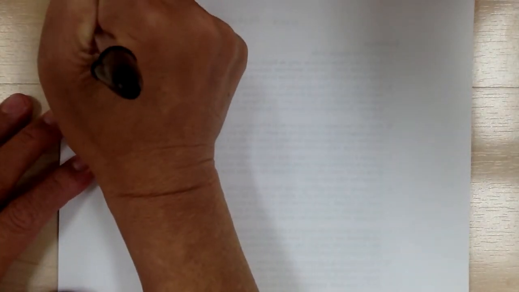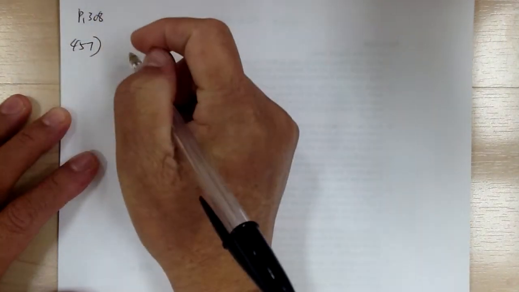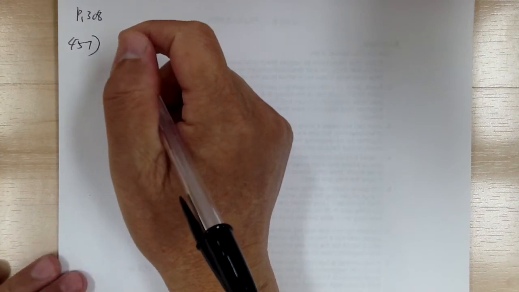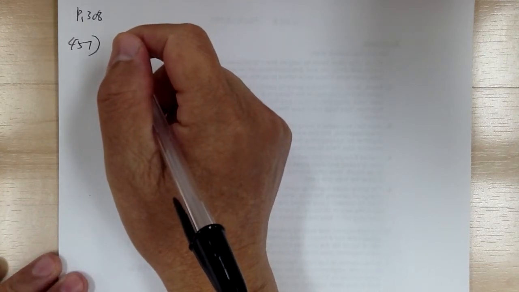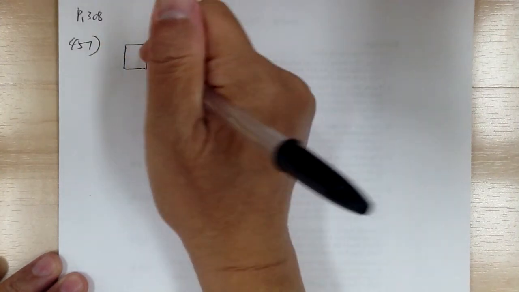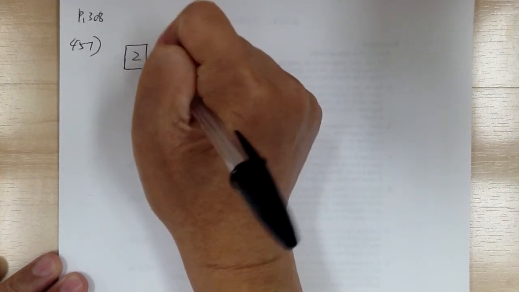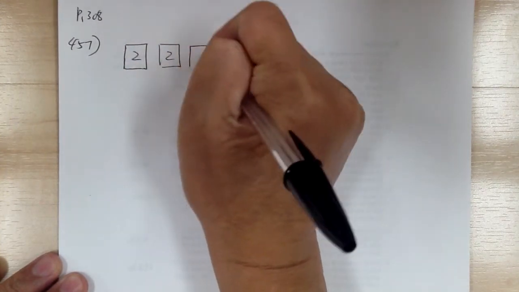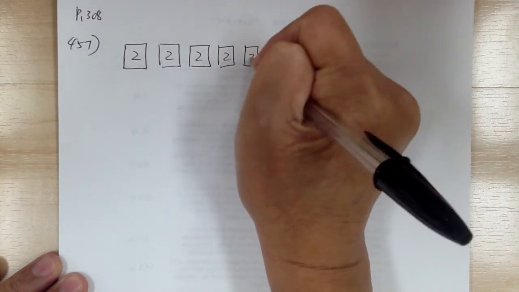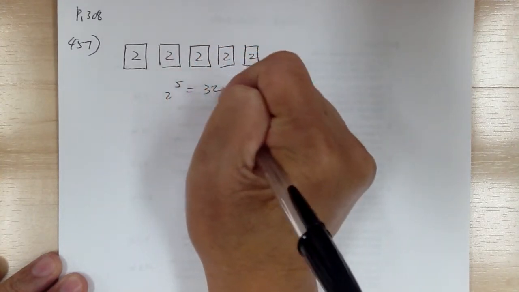Let's go to page 308 and start with number 457. How many different ways can a student guess a complete set of answers to a 5-item true-false quiz? You can just make a box for each question. The first question, you can either answer true or false, so there are two choices. Second question, same thing. So each question you can answer either true or false. There are 5 questions, so this would be 2 to the 5 power, which is equal to 32.